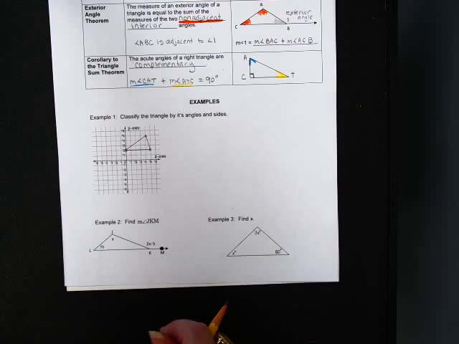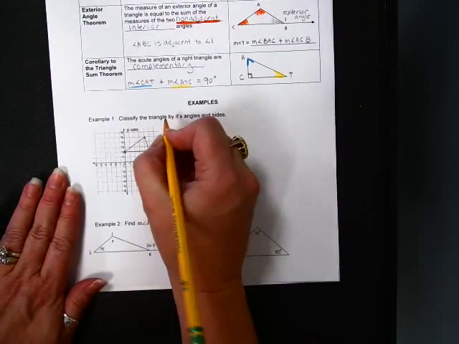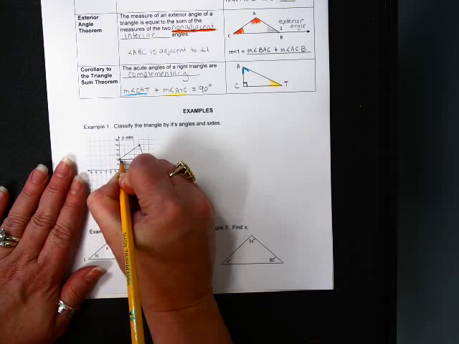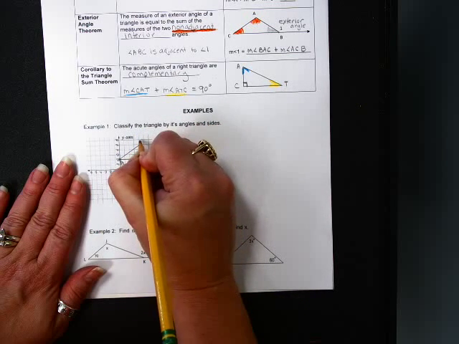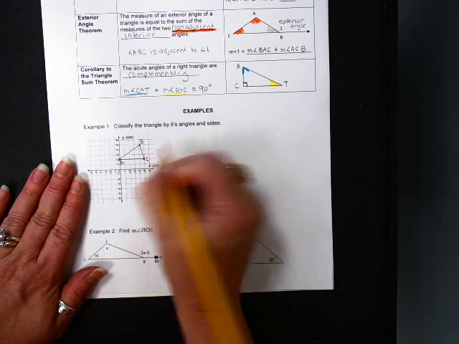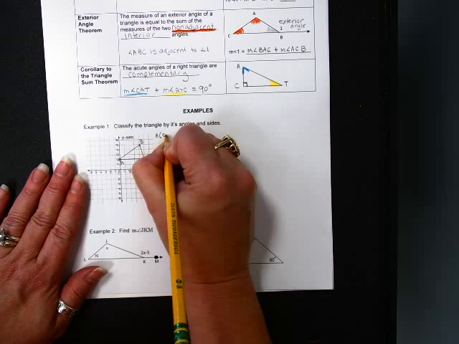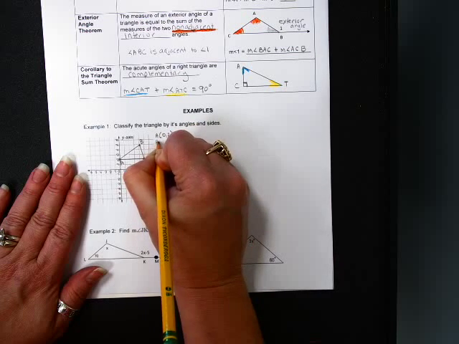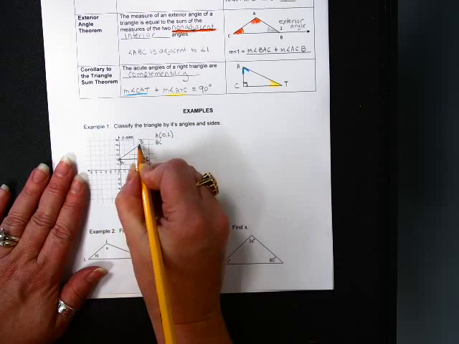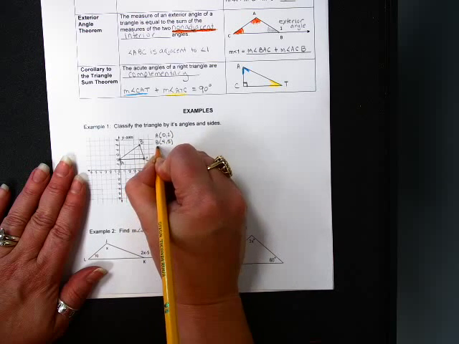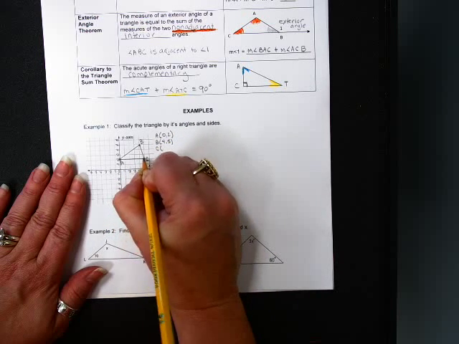All right, so here I'm going to start by identifying my points. I'm going to call this one point A, this one's going to be point B, and this one's going to be point C. A, I know, is located at (0, 2). B is located at (4, 5). C is located at (5, 2).